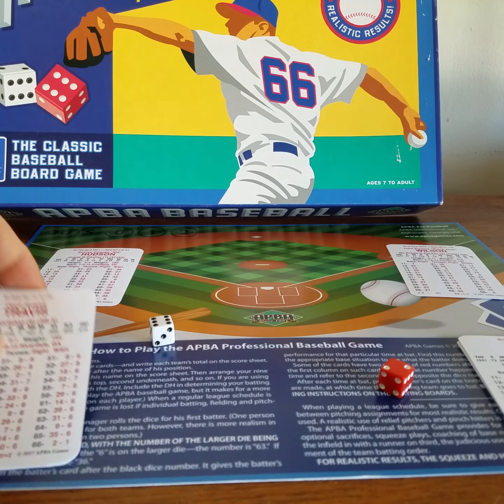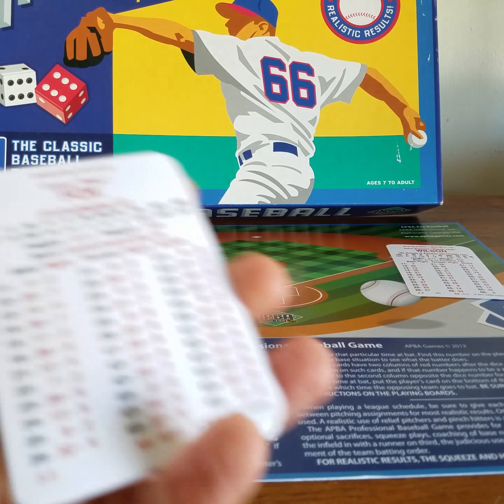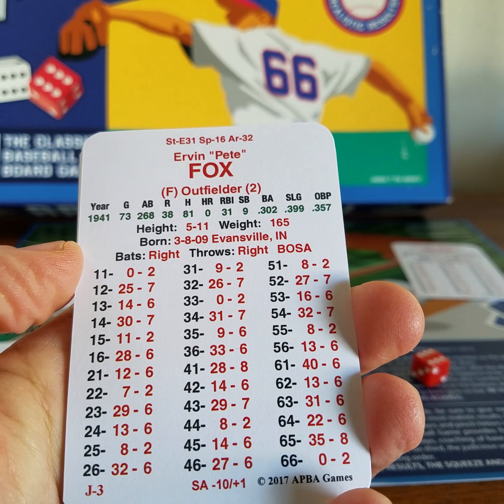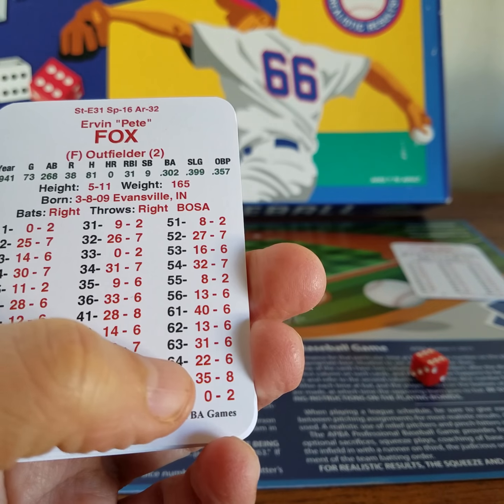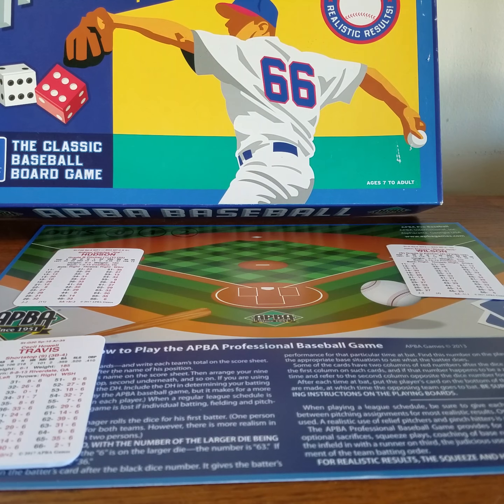So we go to the bottom of the 3rd, still 2-1. And it'll be both Foxes coming up. First up is Pete Fox. 62. 62 is a 13. And we know 13s are a strikeout. So he's down on strikes.